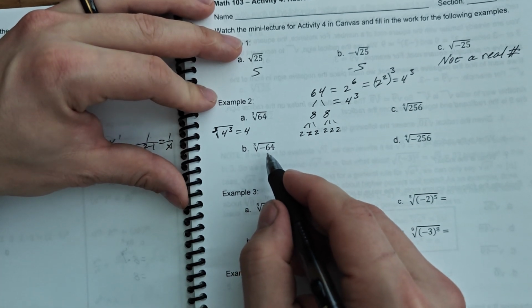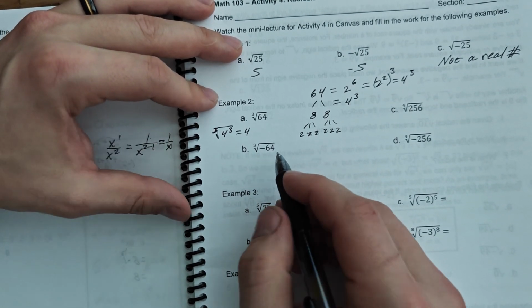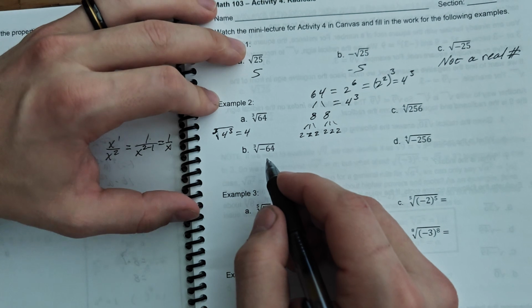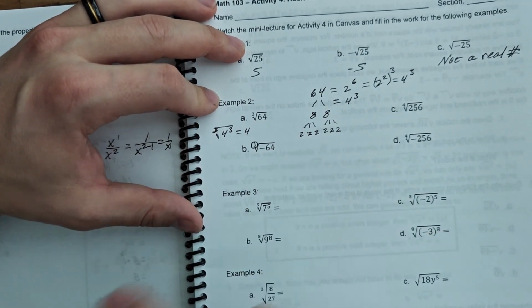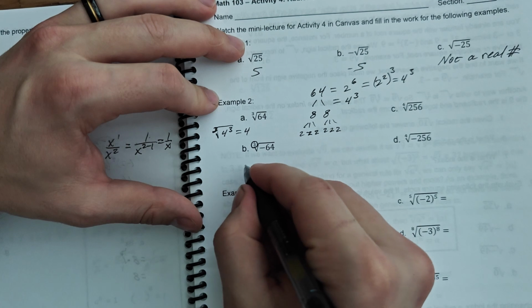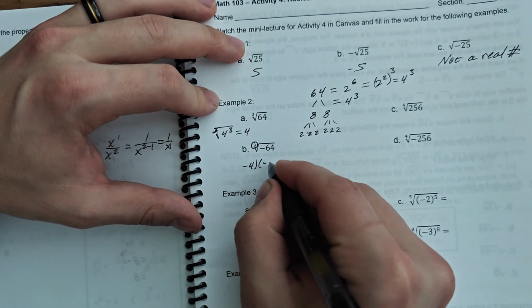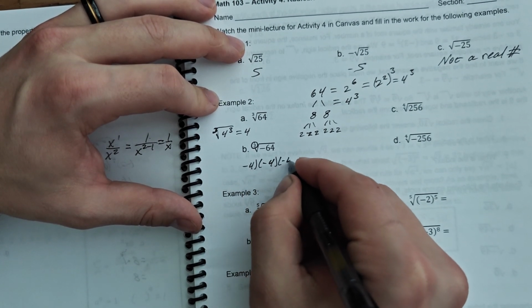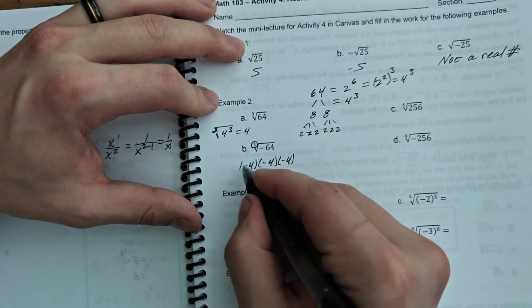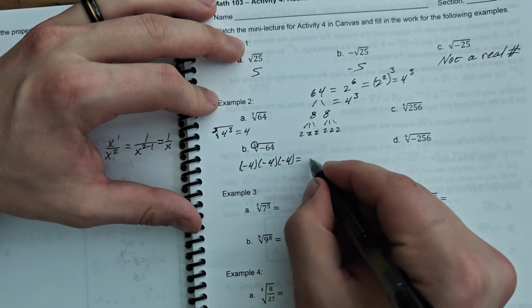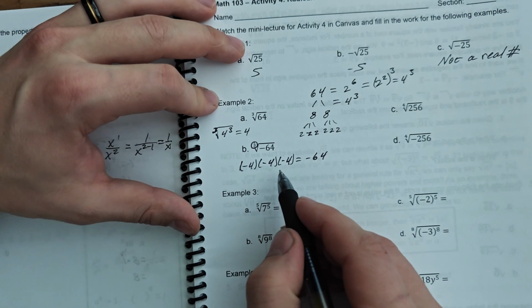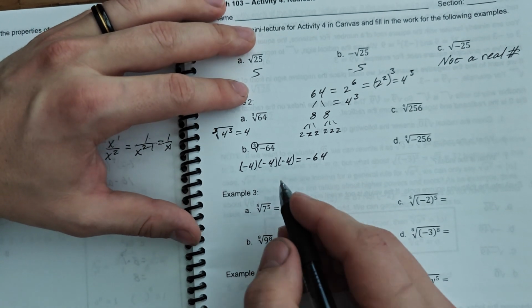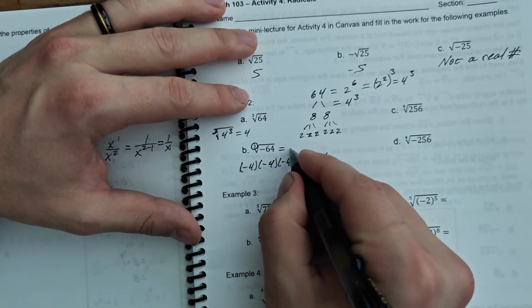Now here we have the cubed root of negative 64, and it's tempting to say that we cannot evaluate that. However, since it's the cubed root, we can actually evaluate that, because negative 4 times negative 4 times negative 4, that is negative 4 cubed, is equal to negative 64. Because we're doing an odd number of multiplications, the negative sign is preserved here. So this is equal to negative 4.